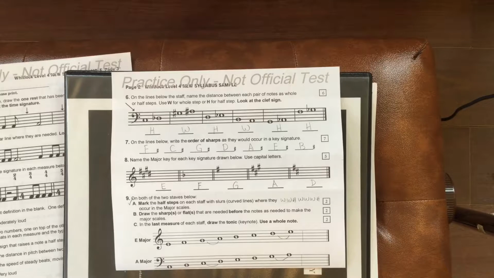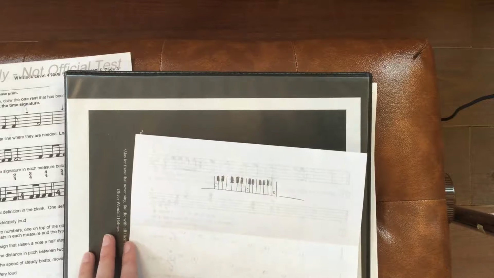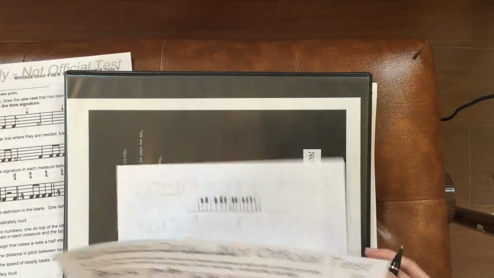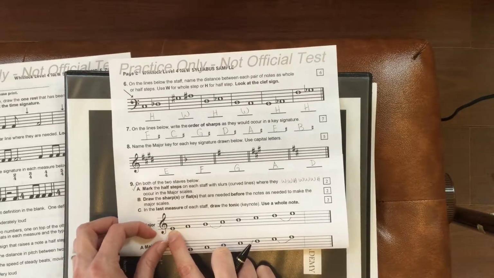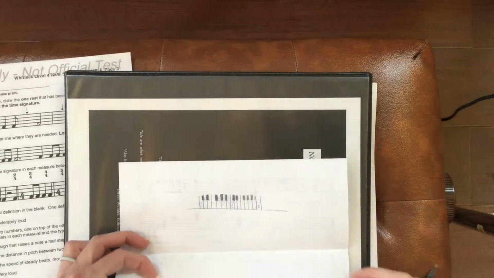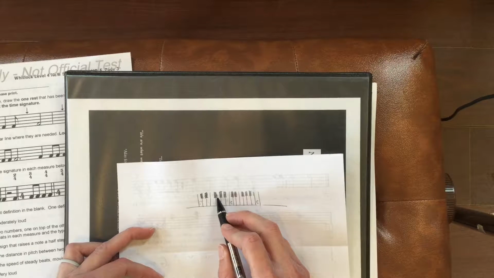Now I am supposed to draw the sharps or the flats that are needed before the notes to make the major scale. All right, I'm going to flip back because back here from one of the earlier questions I made this, right? This is how we're going to know what to write. It's just a little inconvenient the way that I did it on the paper, okay? So if we need a whole step between E and a kind of an F, is there a whole step between E and F? There isn't. It's only a half step, so we need E to F sharp.